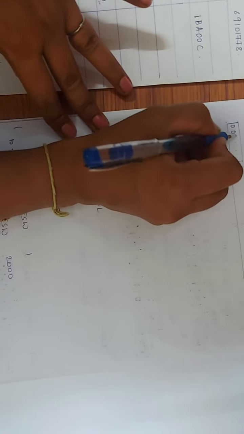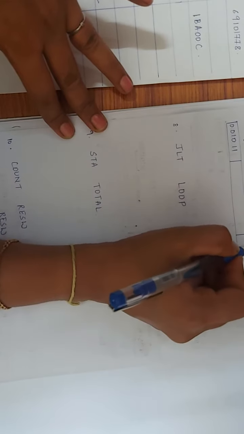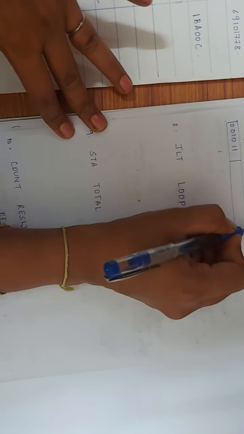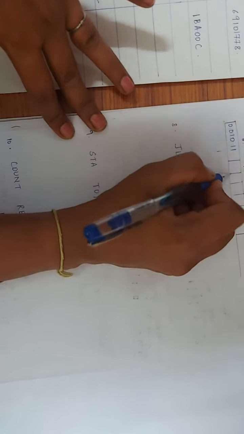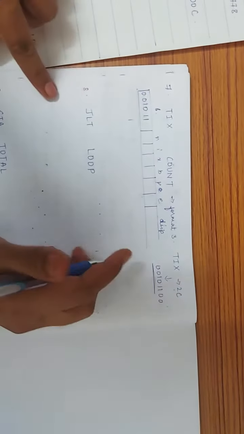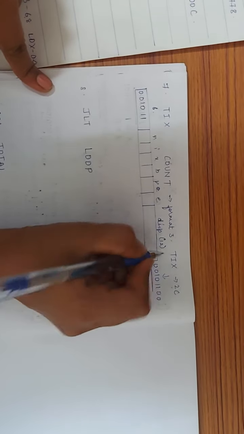So this is how we represent 001011, 6 bits. NIXBPE. This is for displacement, and it occupies 12 bits.